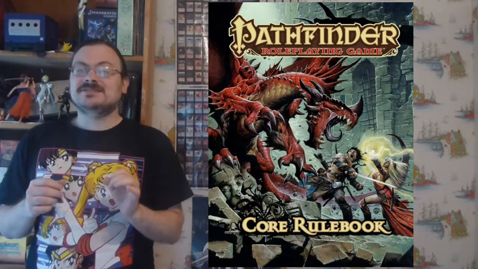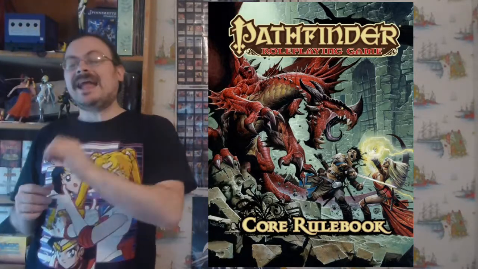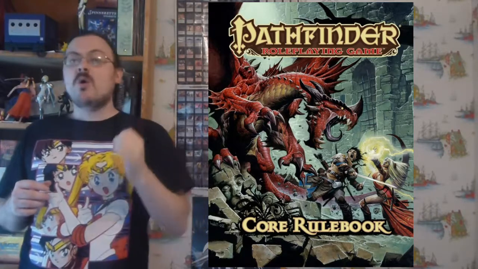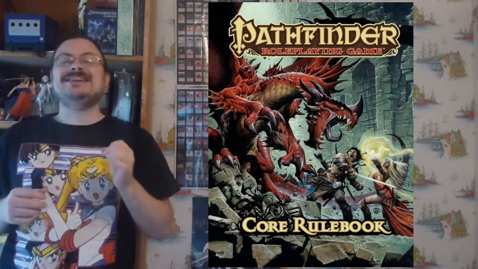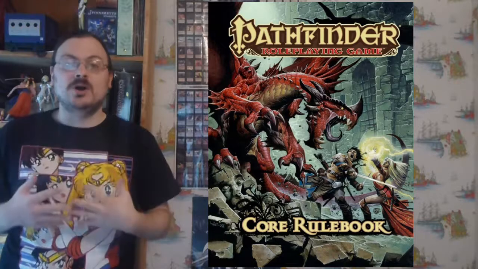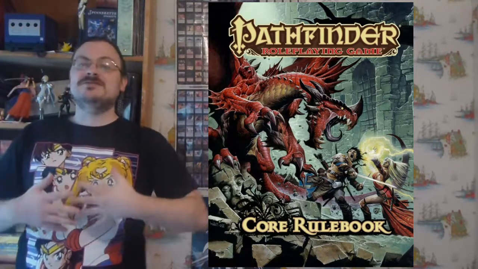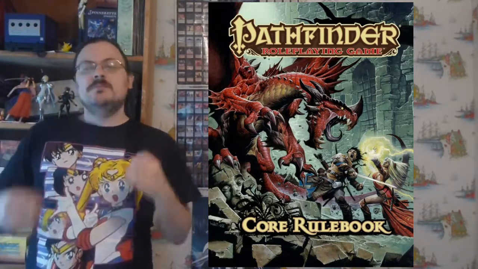Now that's not even the last thing. You also can't move more than half your speed, or if you do, you must make a DC 10 Acrobatics check or fall prone. You can't move quickly because you don't know what you're going to hit into, or when you're going to hit anything, and you'll just get knocked down.